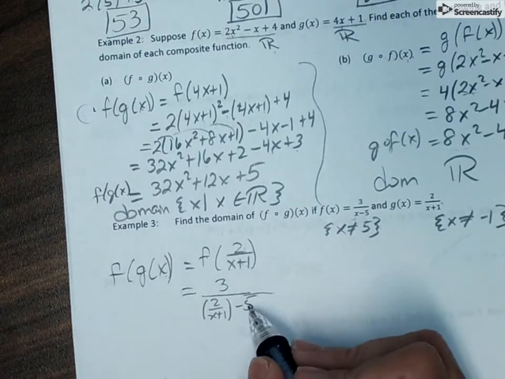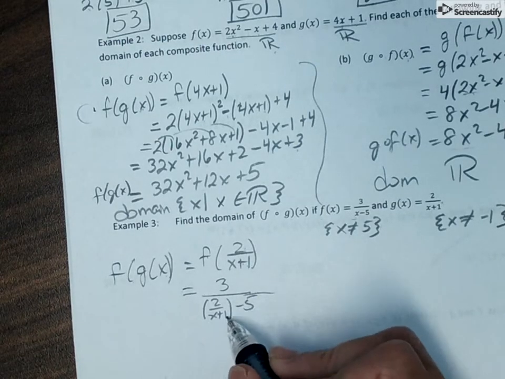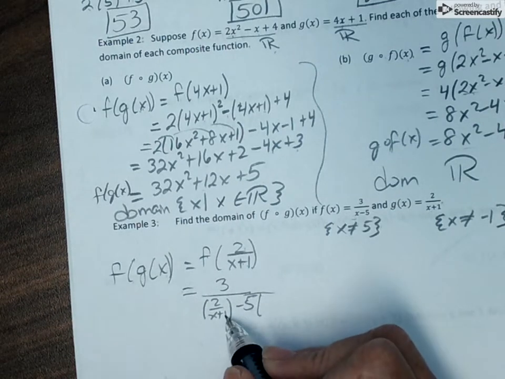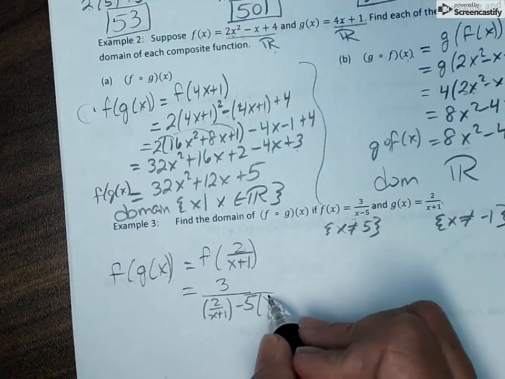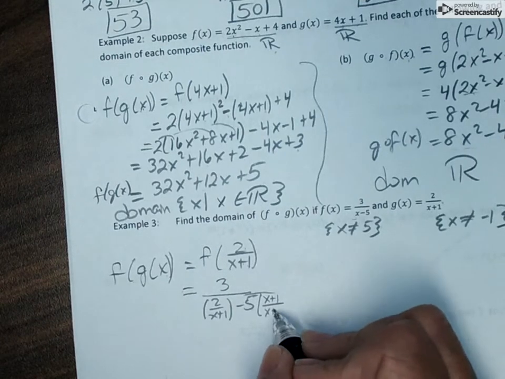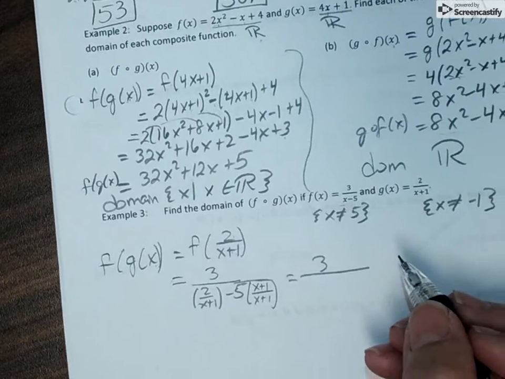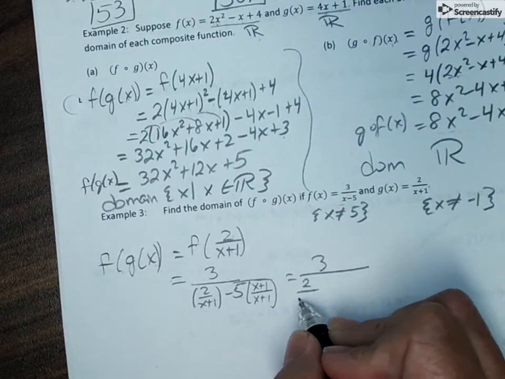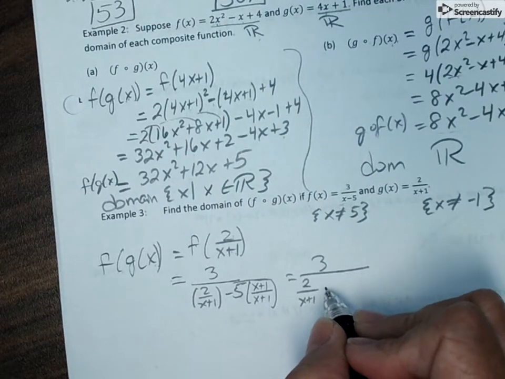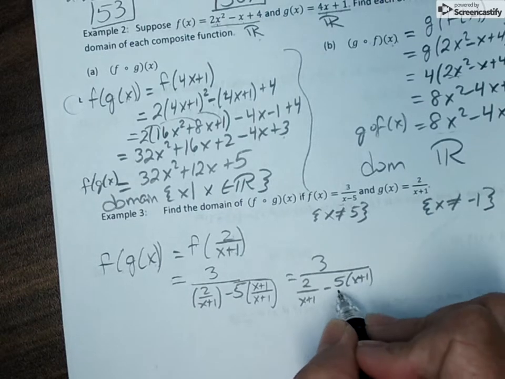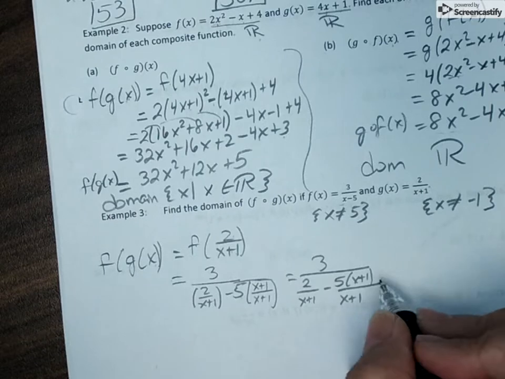Okay, first thing I notice is that I've got a fraction minus a whole number. So I've got to get a common denominator, and that denominator needs to be x plus 1. So I'm going to multiply this by x plus 1 over x plus 1. My numerator stays the same, so now I have 2 over x plus 1 minus 5 times x plus 1 over x plus 1.